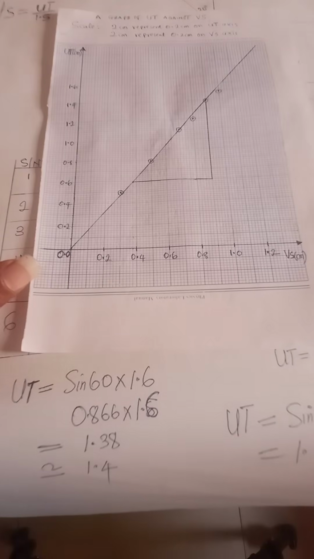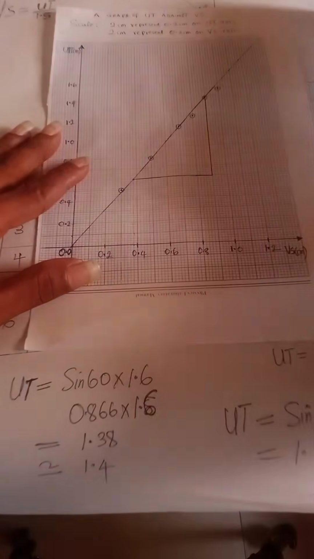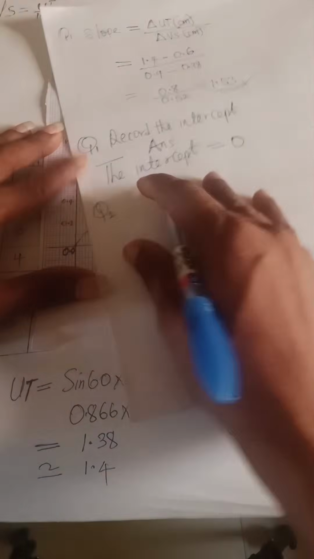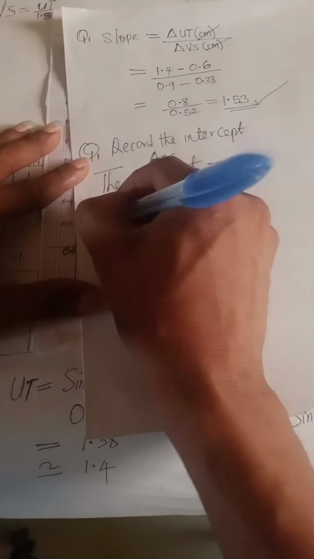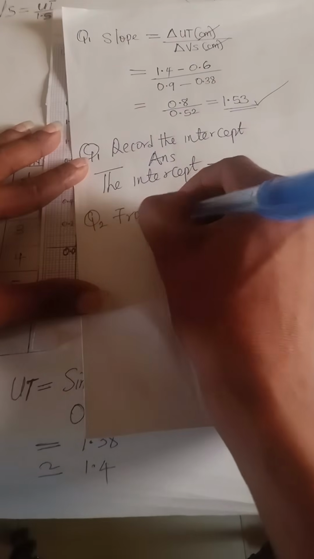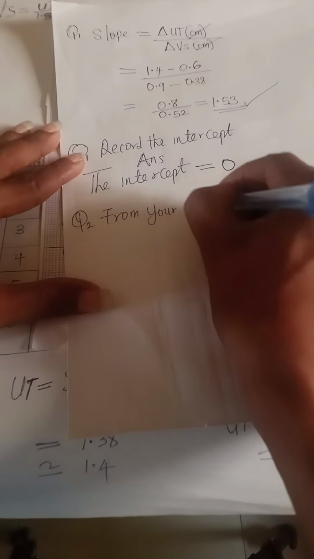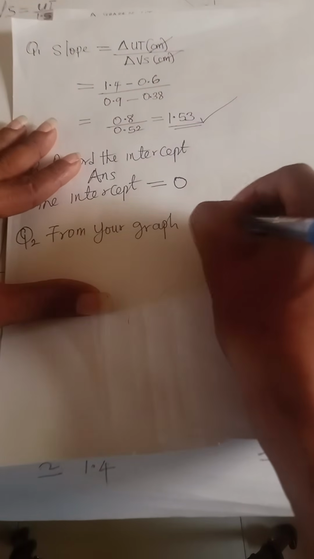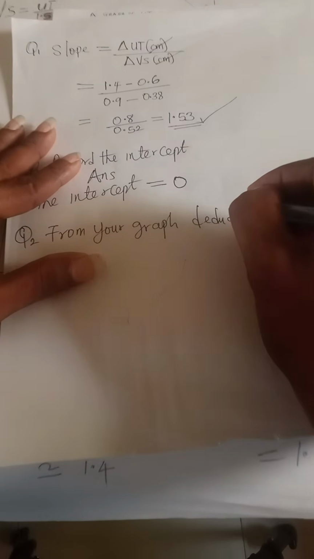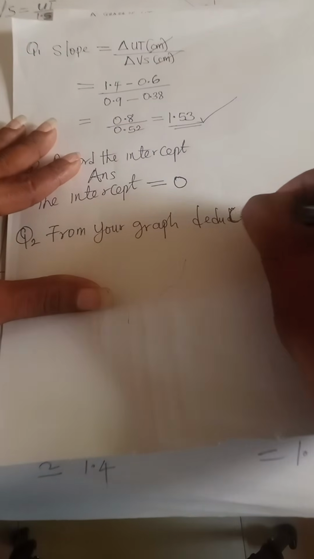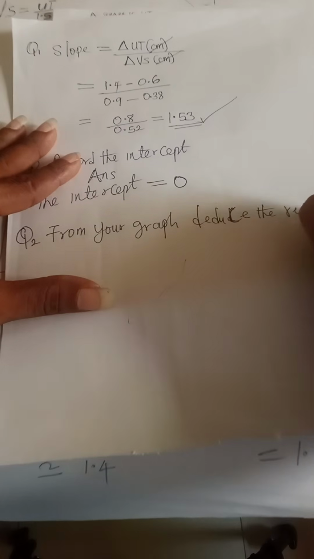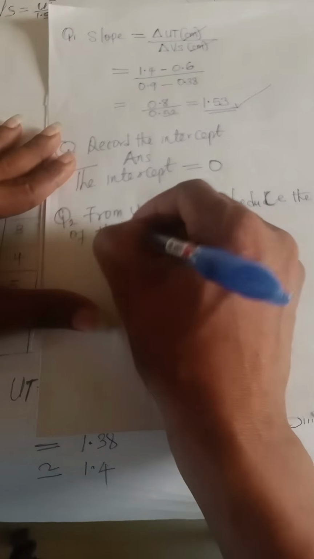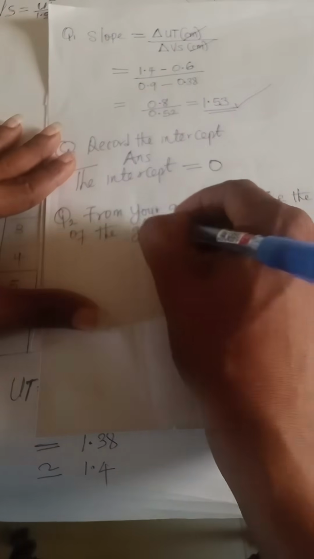Okay? Now the next question, question number 2, says from your graph, deduce the refractive index of the glass block.